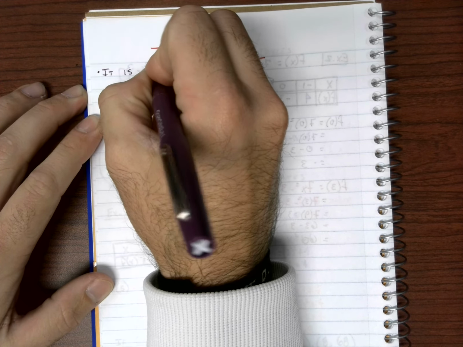Okay, so here we drew a vertical line, touched 1 point. Tested it again, it only touched 1 point. That one is a function. Okay.